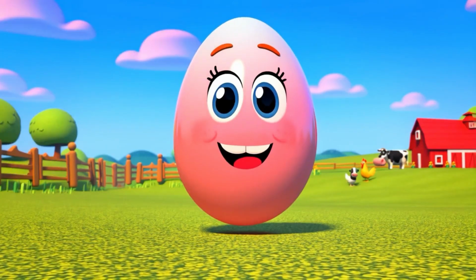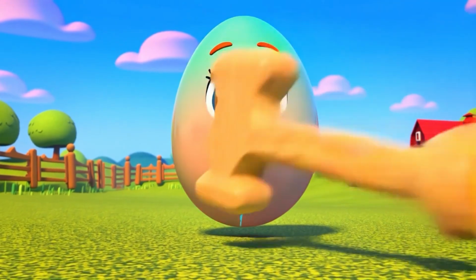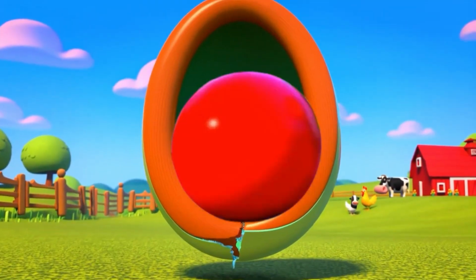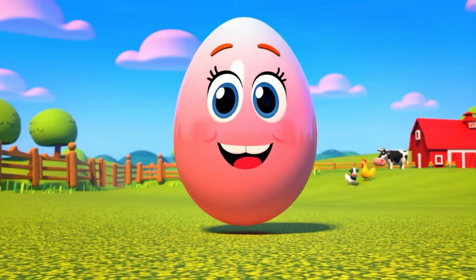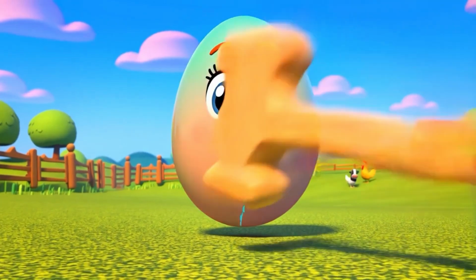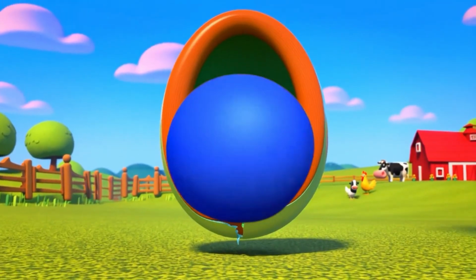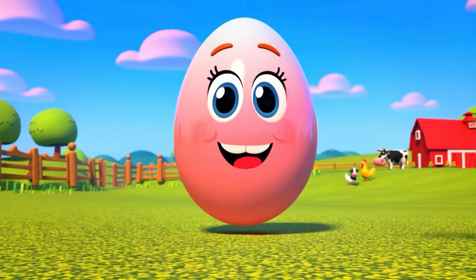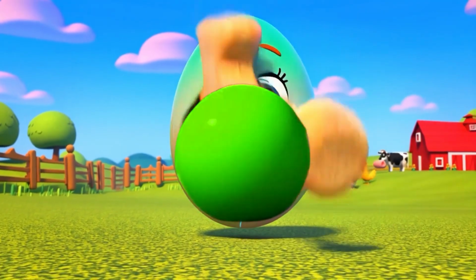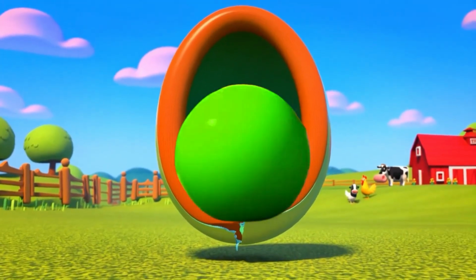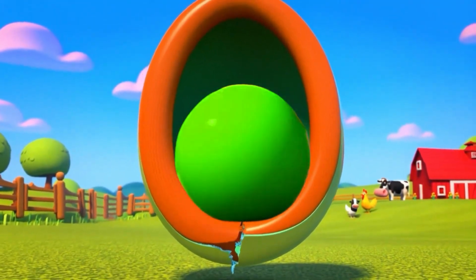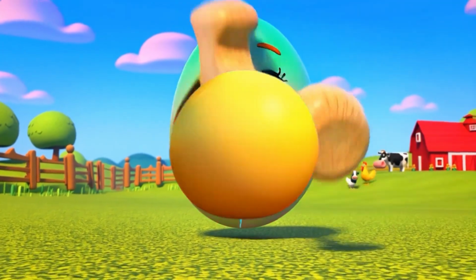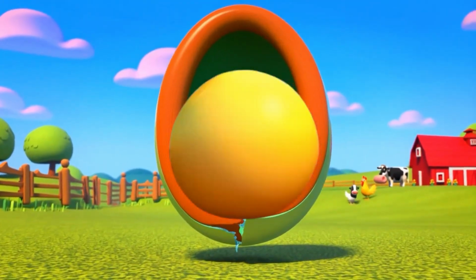Let's see what color the ball is in this egg. Oh yes, a red ball is in this little egg. Let's see what color the ball is in this egg. Oh yes, a blue ball is in this little egg. Let's see what color the ball is in this egg. Oh yes, a green ball is in this little egg. Let's see what color the ball is in this egg. Oh yes, a yellow ball is in this little egg.